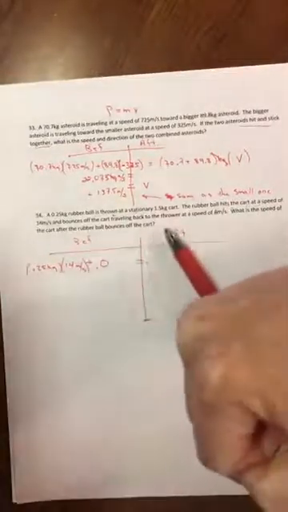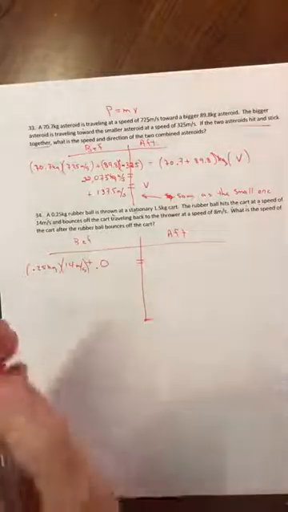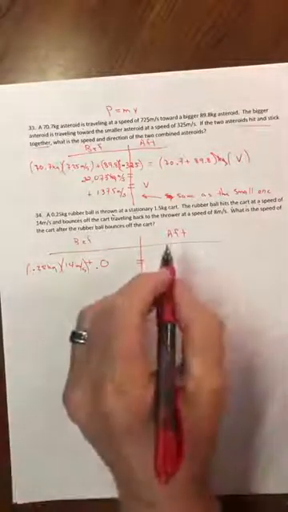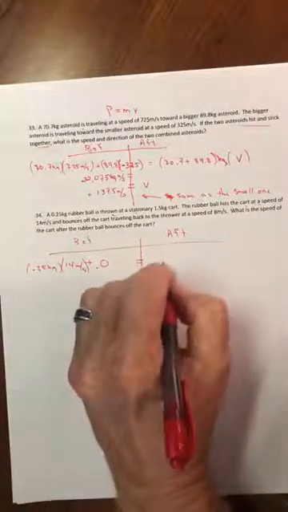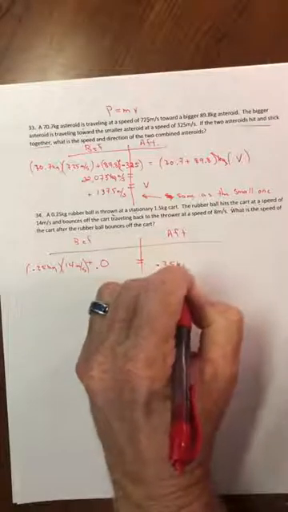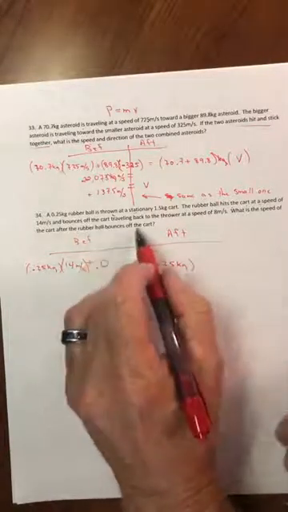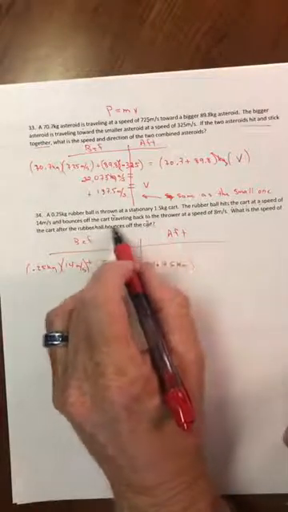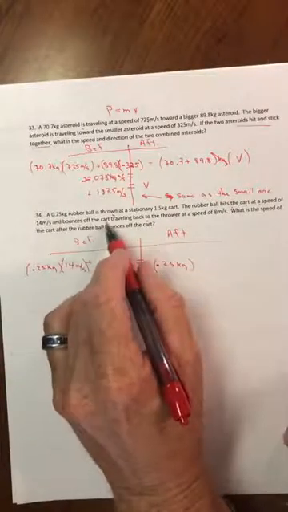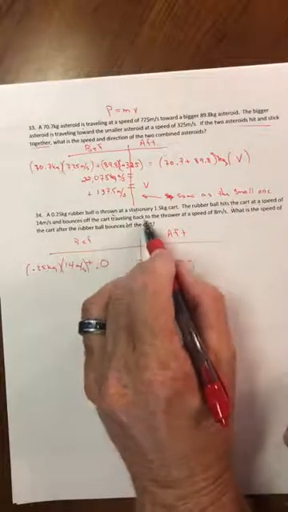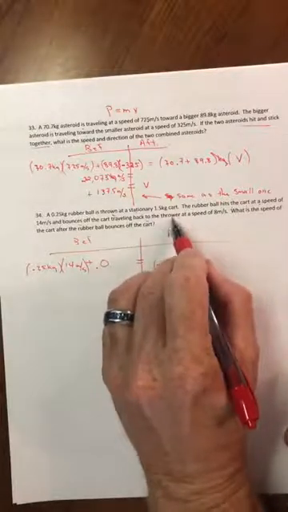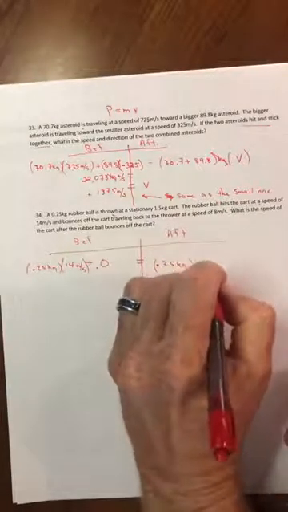Then they have a collision, and in this case, it comes in and bounces off. So the rubber ball is by itself traveling, and this is an important piece also. Let's see, bounces off the cart, traveling back to the thrower at a speed of 8.